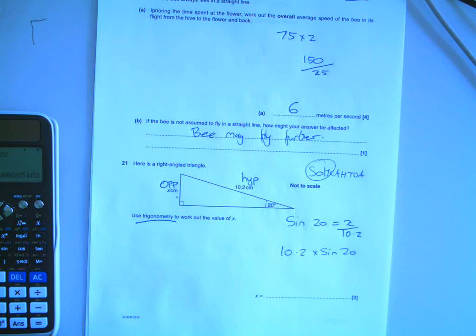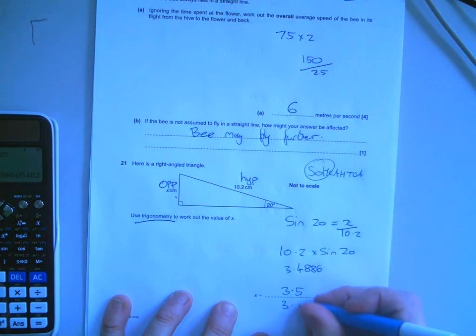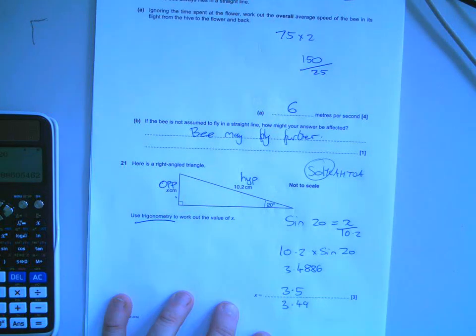So I could write in my answer box 3.5 and it would be okay, and I could write 3.49 and it would be okay. So do be careful there on your rounding. Okay, nearly there. Just a couple more.